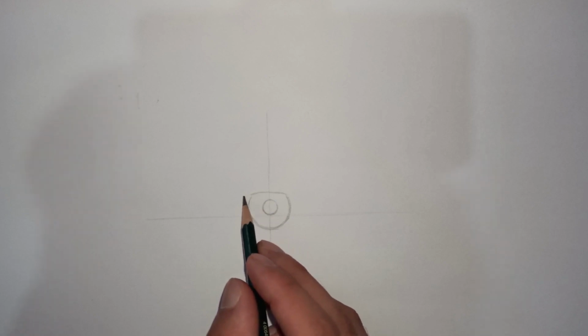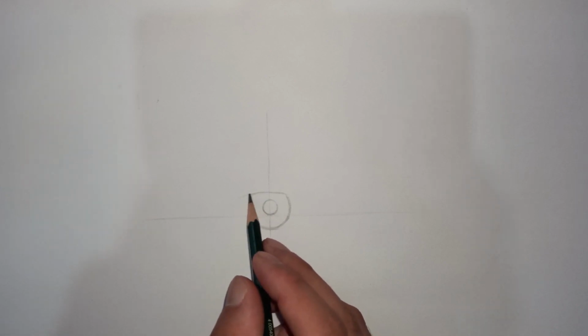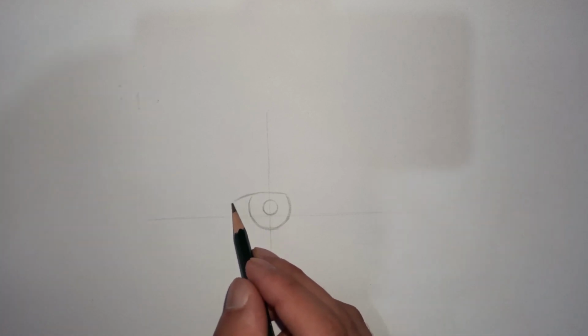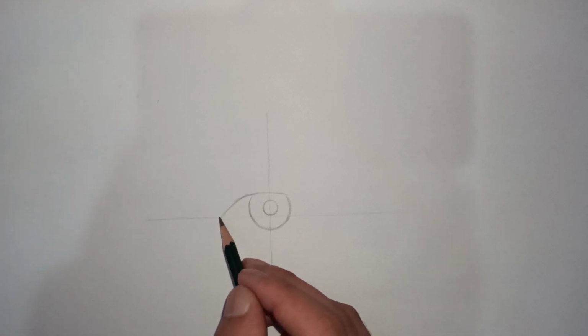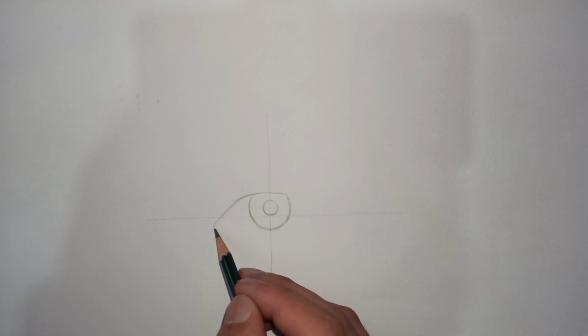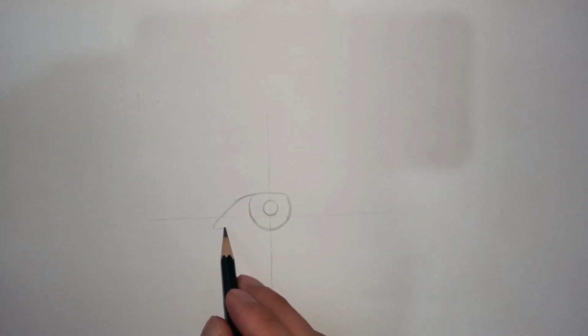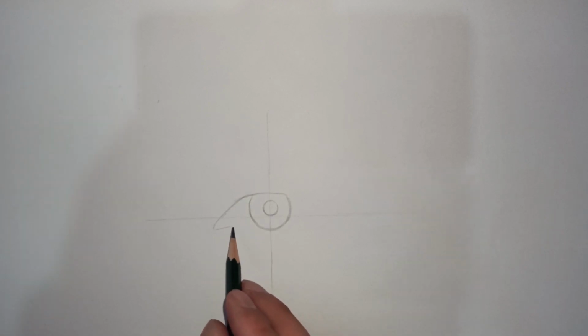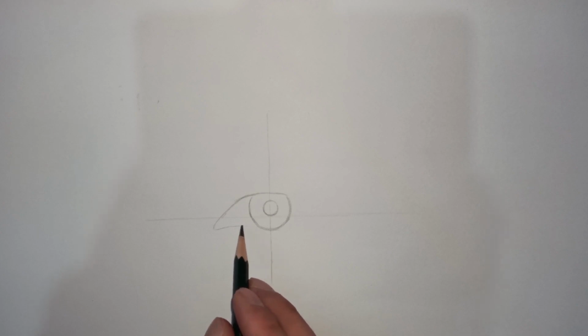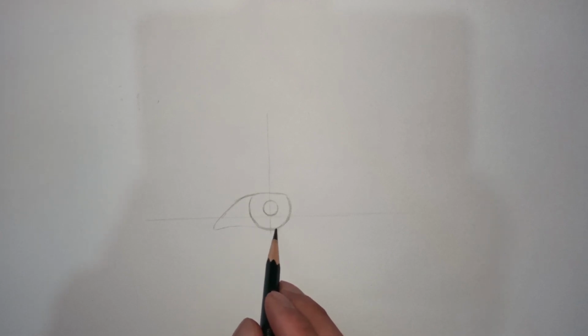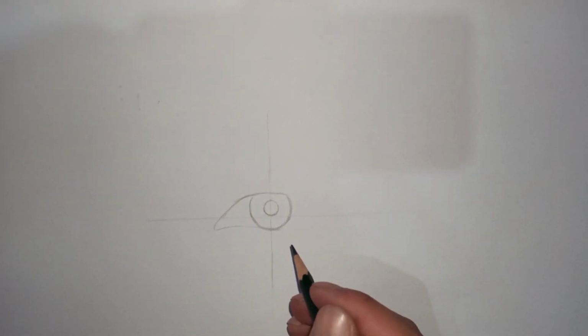Now on the left, make sure the line of the eyelid goes below the horizontal line. Here make the same line, bend backwards making a curve, and draw a line to the right end of the iris on the bottom. You will notice it is slightly slanting, and as soon as it touches the bottom right end, it should gradually go upwards beyond the horizontal line.